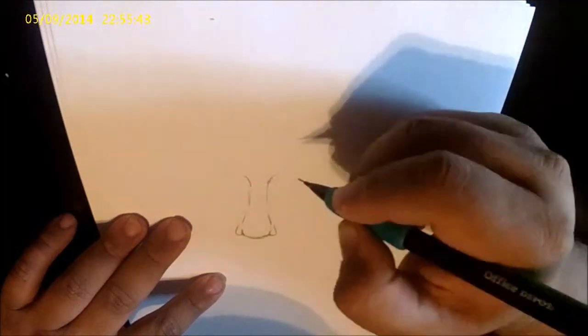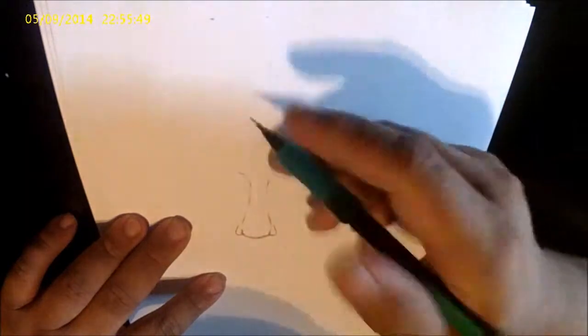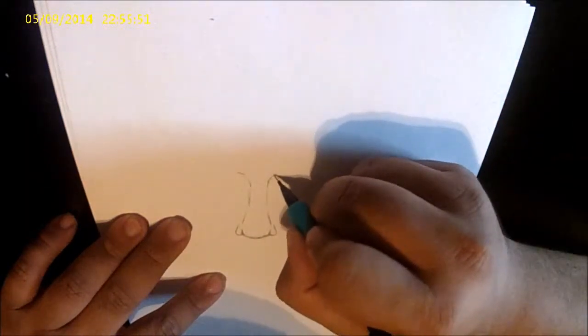And here it kind of curves and flares out. These lines we usually erase afterwards, but they're usually good for a guide. Now you have the same thing on both sides.